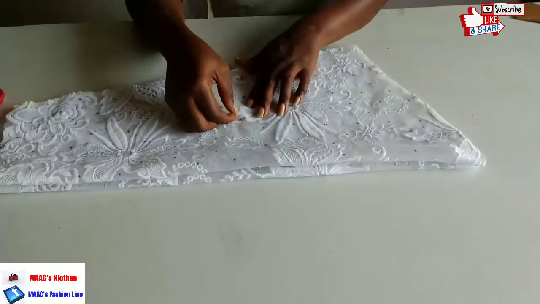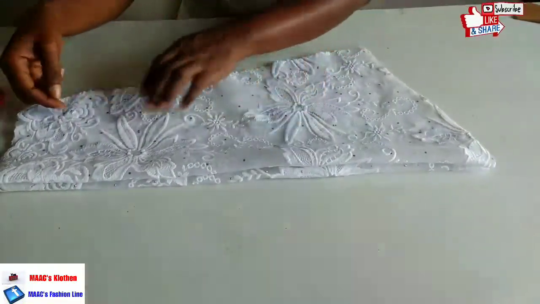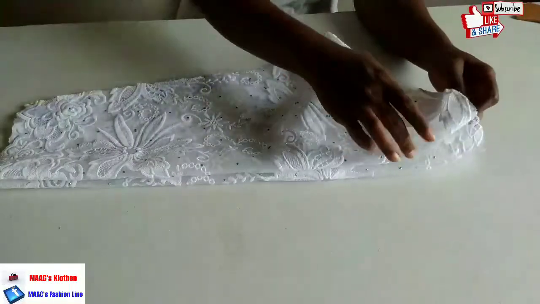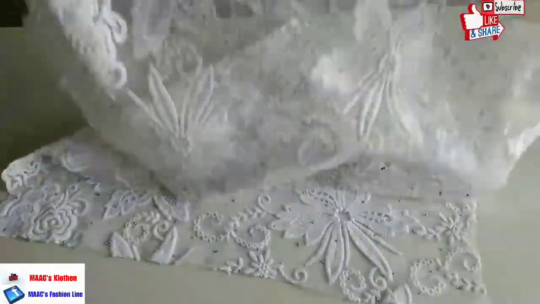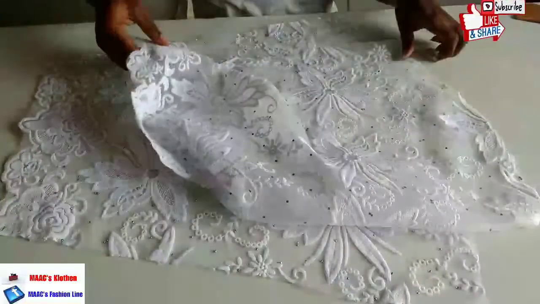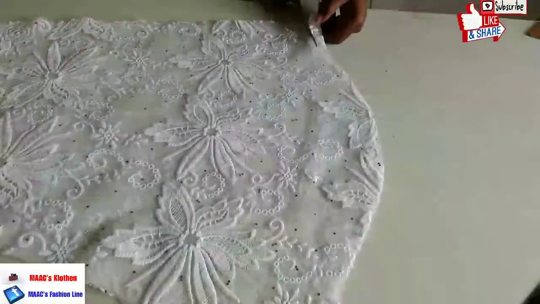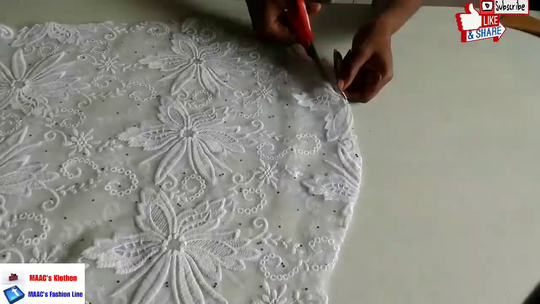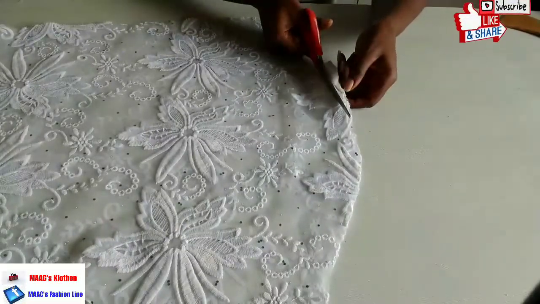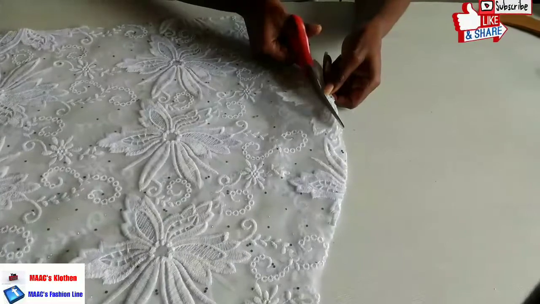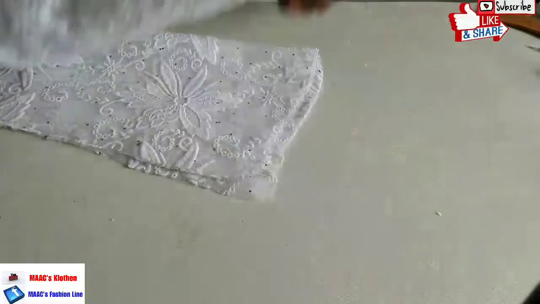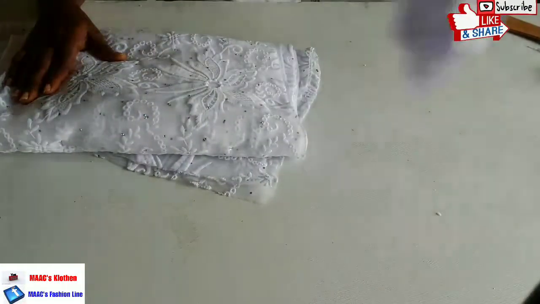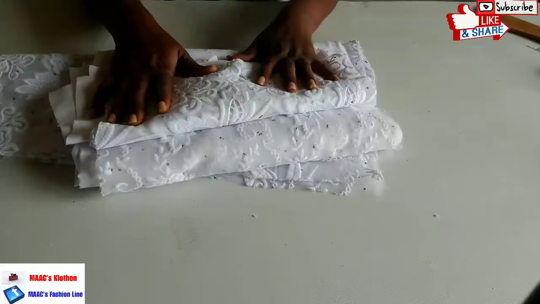Okay, so I'm going to get my front armhole. Okay, so this is it, the down parts and for the upper part. So we are done with the cutting.